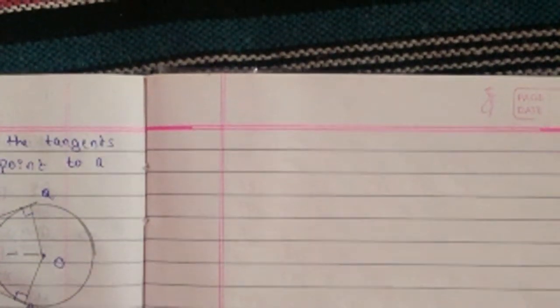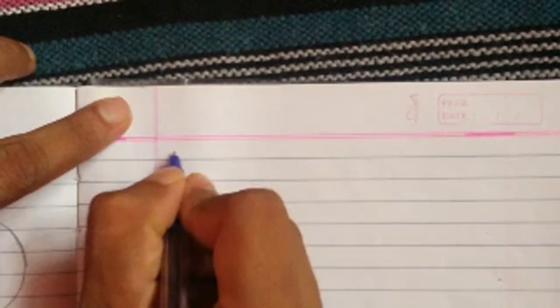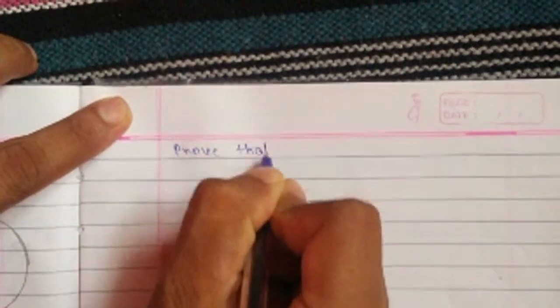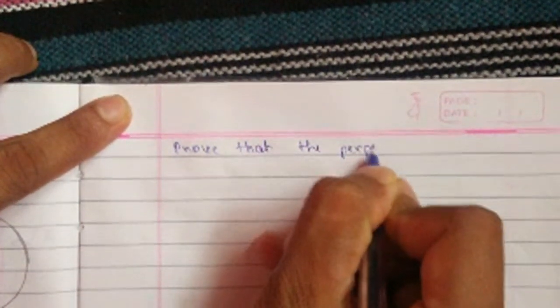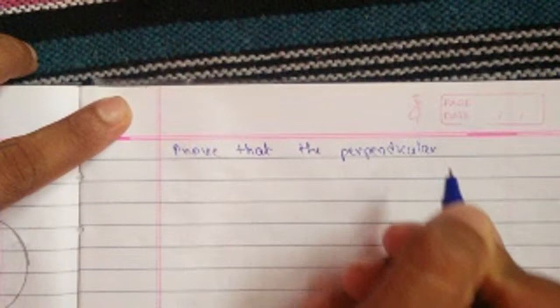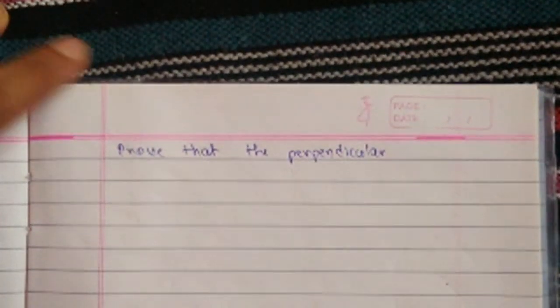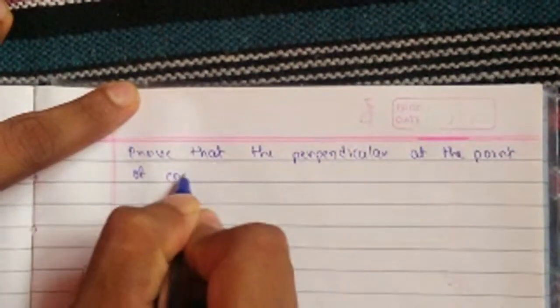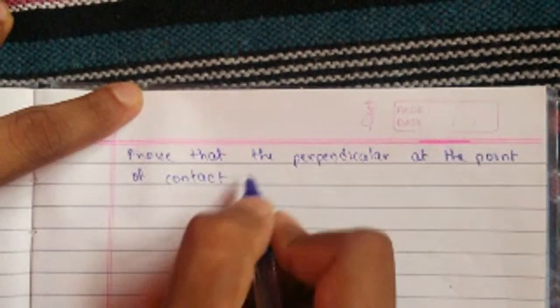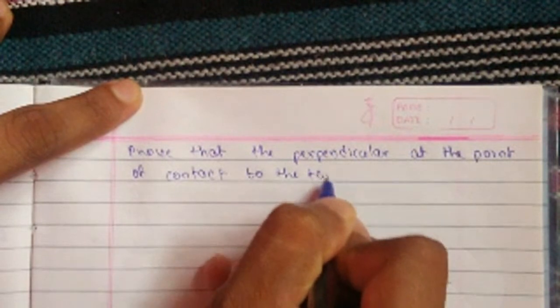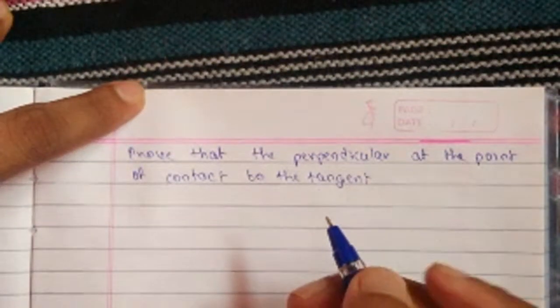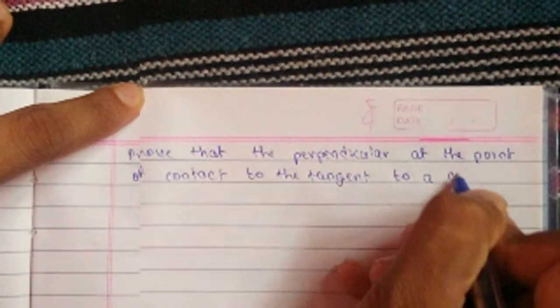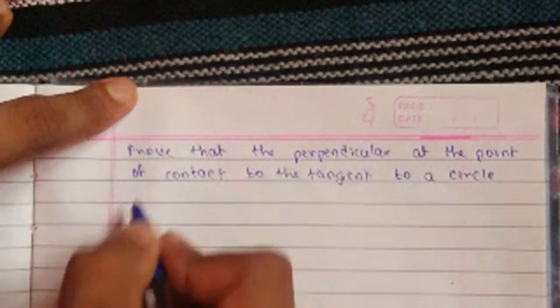Apart from this, I'll solve another problem of exercise 2, that is, prove that the perpendicular at the point of contact to the tangent to a circle passes through the center.